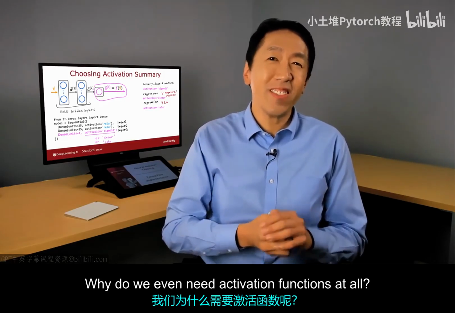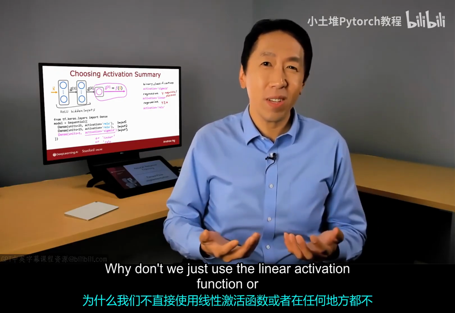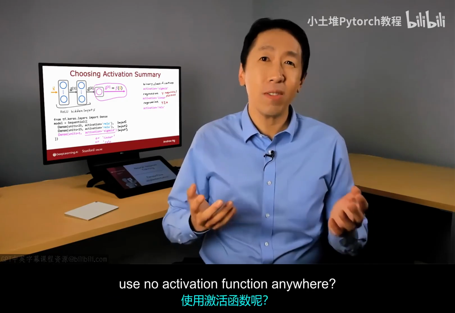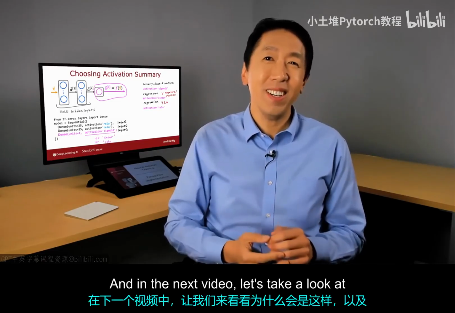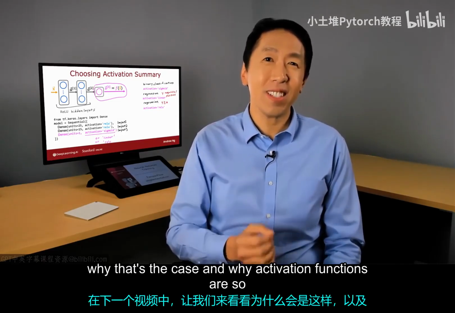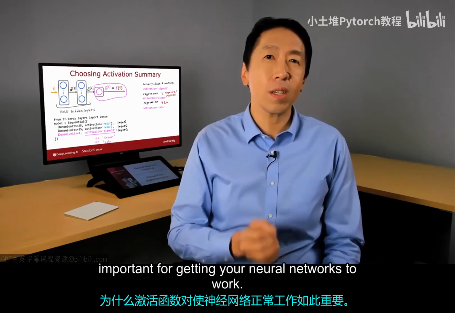Why do we even need activation functions at all? Why don't we just use the linear activation function or use no activation function anywhere? It turns out this does not work at all. And in the next video, let's take a look at why that's the case and why activation functions are so important for getting your neural networks to work.